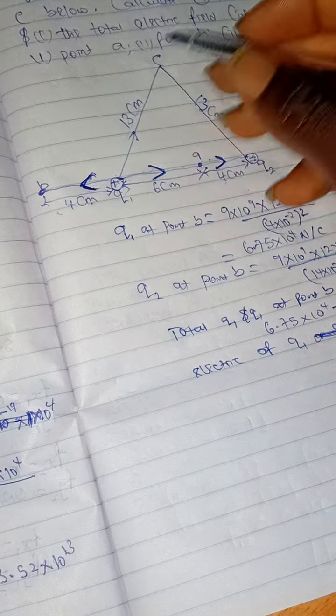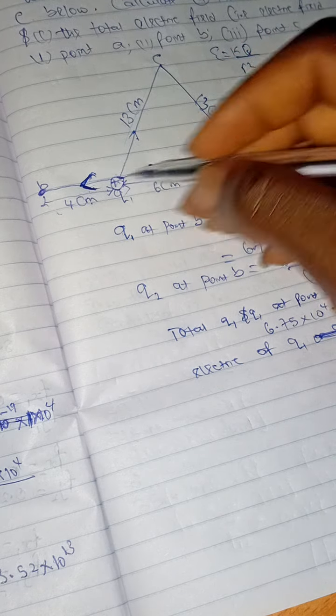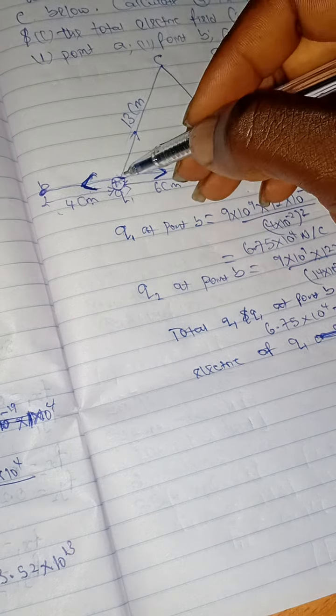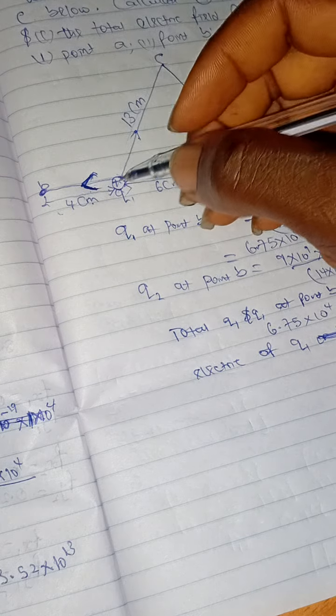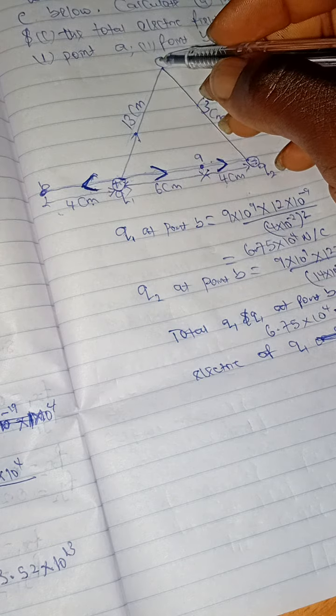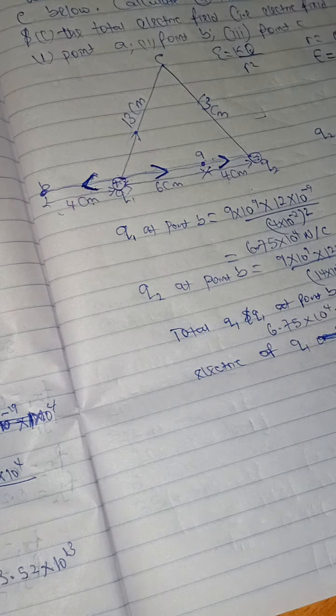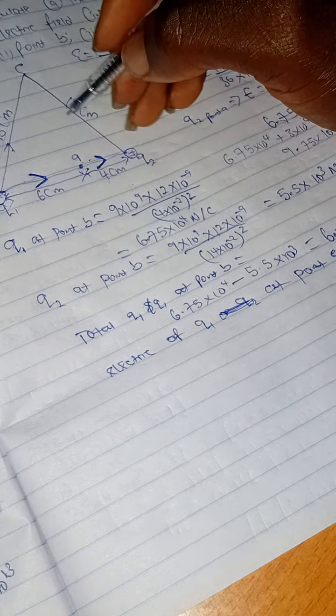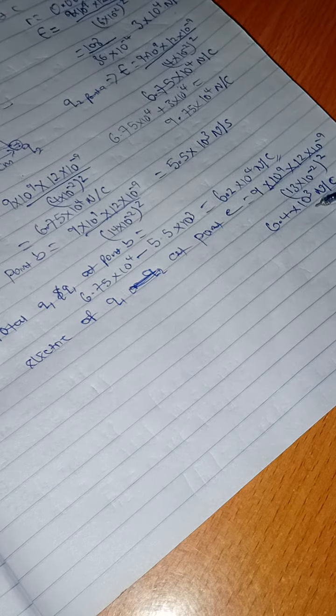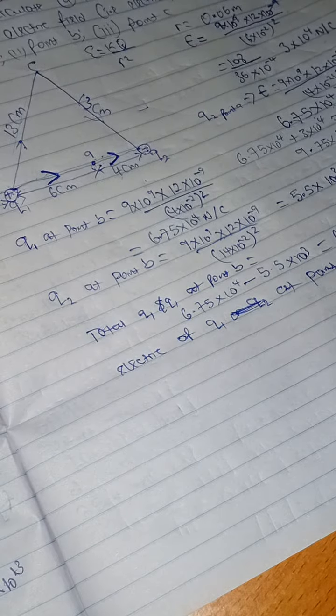Positive y is going up, and positive x is going to the right. The electric field of Q1 at point C is in the positive y and positive x direction. Now, for Q2 at point C, this one will be coming down because it's negative. The field will be coming down. We still get the same value for it because the charges are the same and the distances are the same.